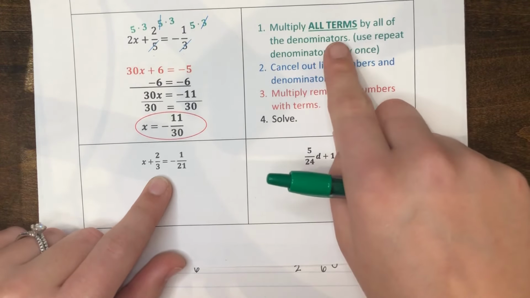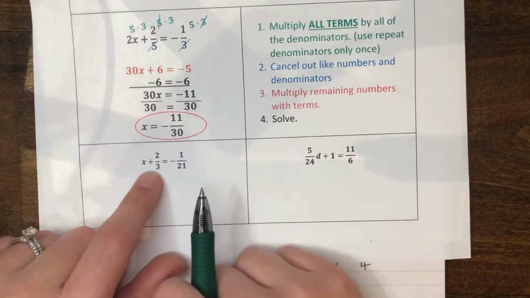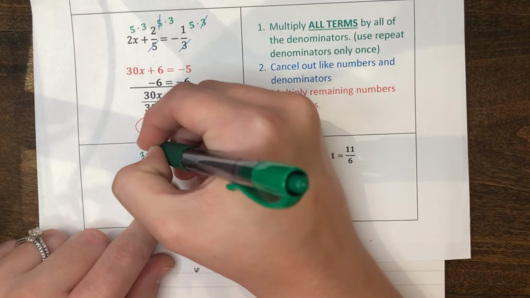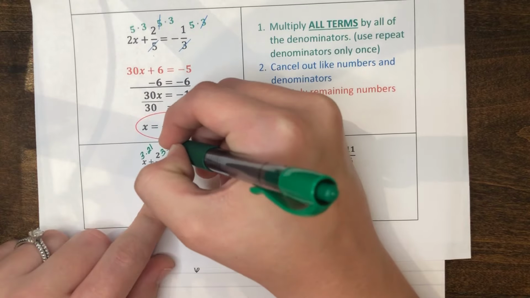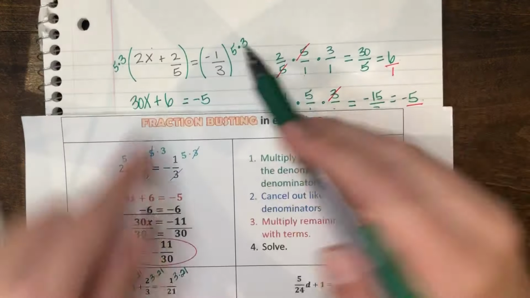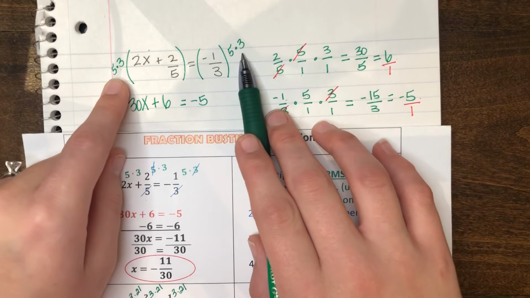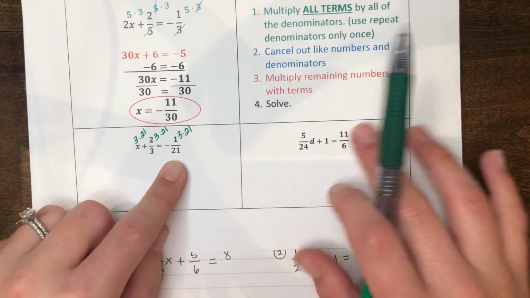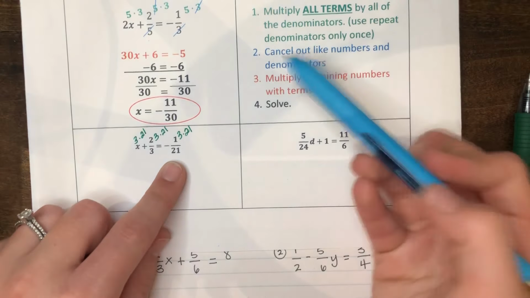So I'm going to multiply all terms by all of the denominators. My denominators are 3 and 21. So all terms, even if they are not fractions, I'm going to multiply by 3 times 21. And this was the same as writing your multiplication out to the side and distributing it. I just showed it distributed right here. All right, now I'm going to actually use the colors of these steps.